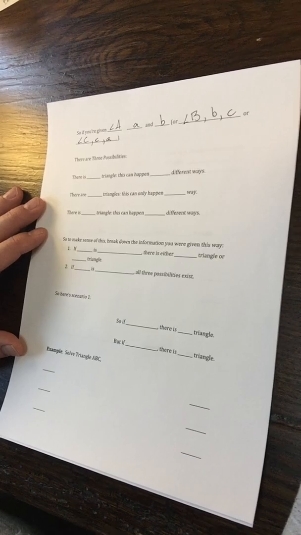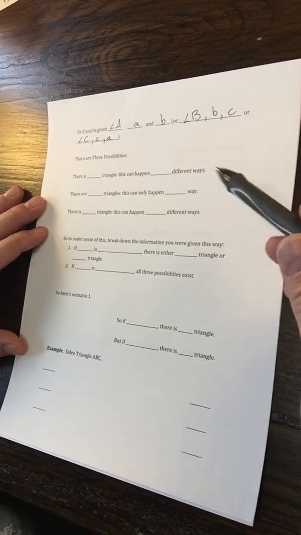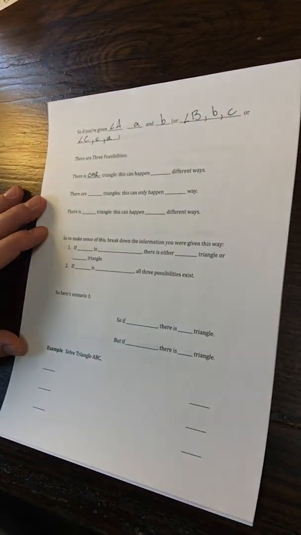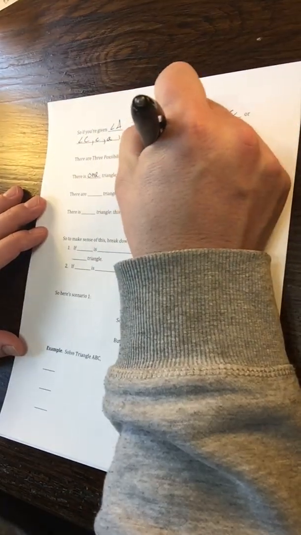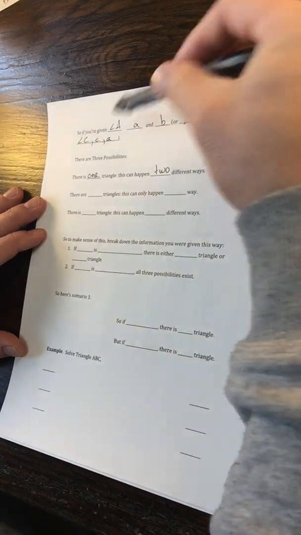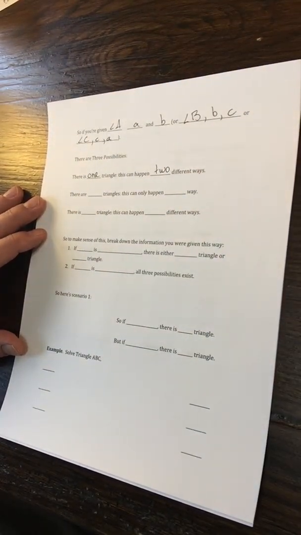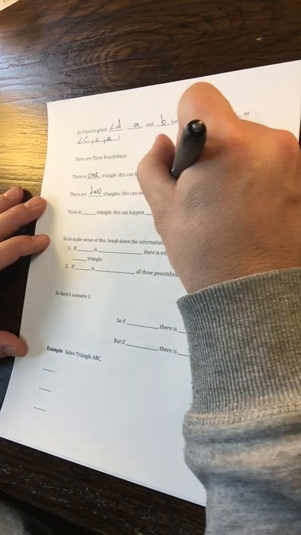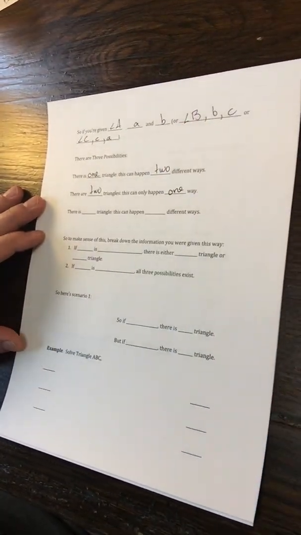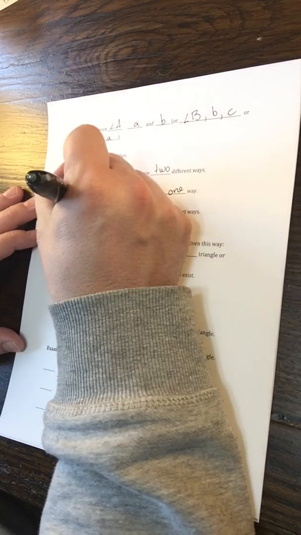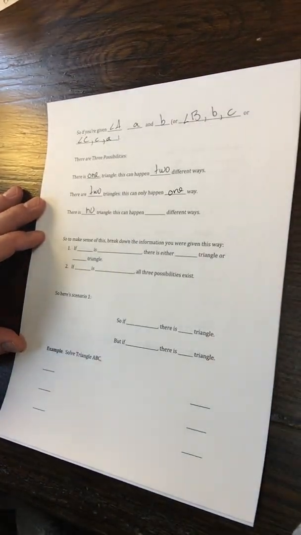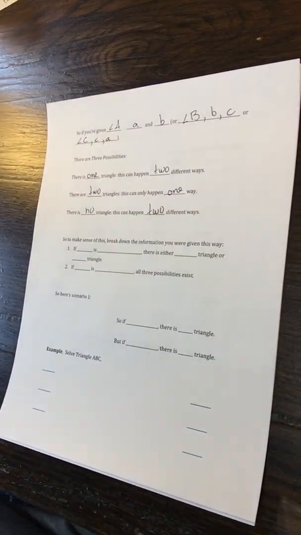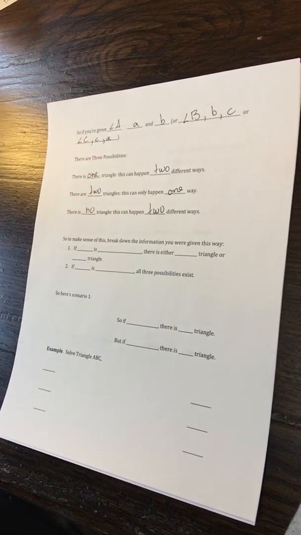There are three possibilities in this angle side scenario. It's possible that there's one triangle. This can happen in two different ways as far as the sizes and the orders of things. It's possible that there are two triangles. There's only one way that can happen, and I just showed it to you on the other page, but we'll break it down further. Or it's possible there's no triangle at all. That can happen in two different ways. So we've got 5 little scenarios here.